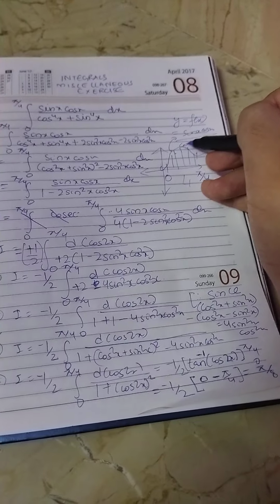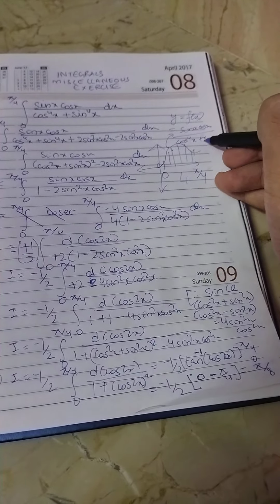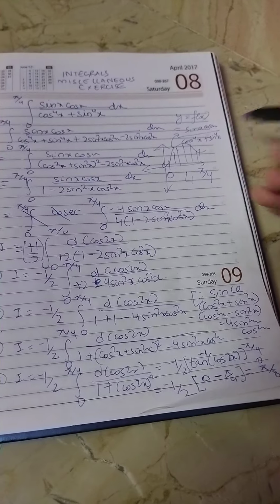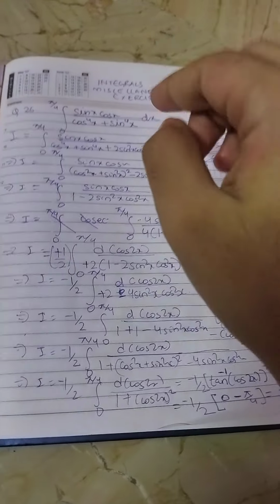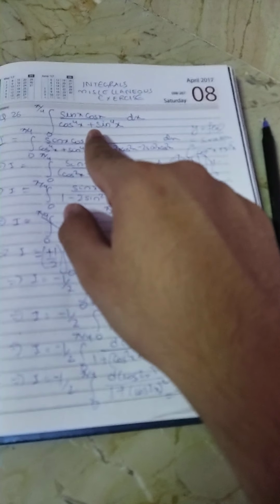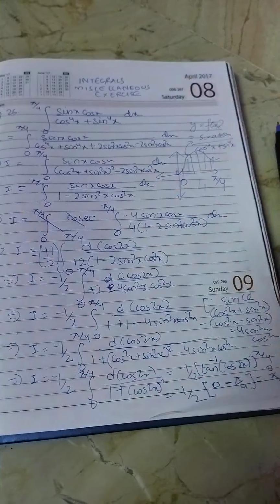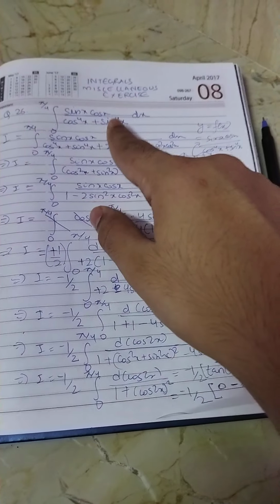So I have already illustrated the procedure. My answer I have written already. I am explaining it to you now. So the function is sin x cos x divided by cos to the power 4x plus sin to the power 4x. Here is the function.